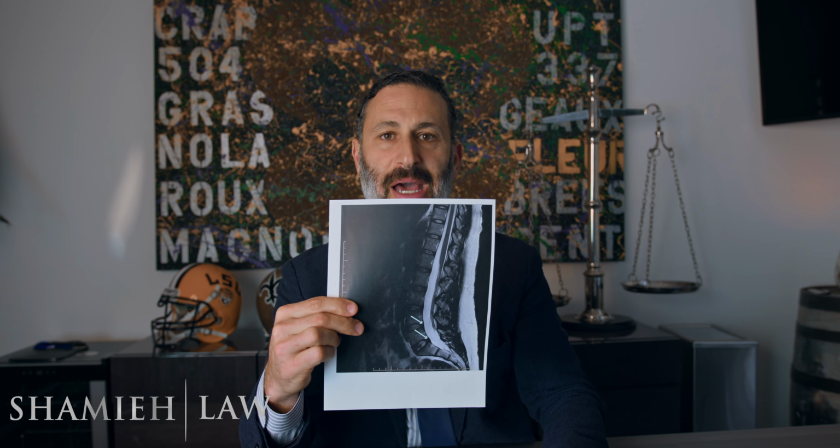Again, this is the back. These are the laminectomy that I talked about in the other video. This is the spinal canal, and the areas of concern are the discs, they're pushing into the spinal canal.